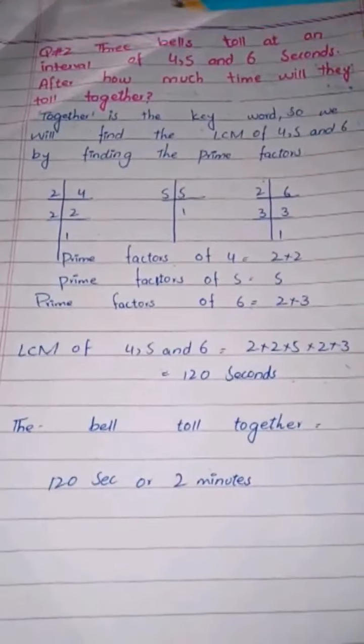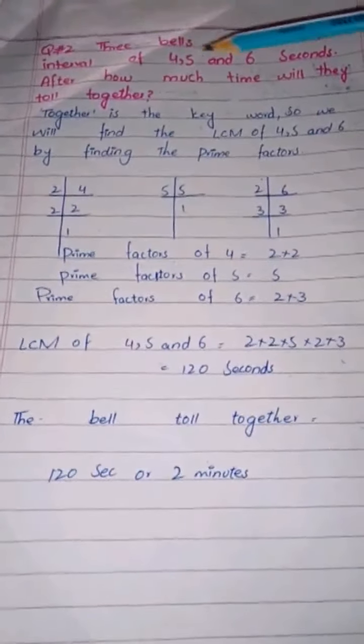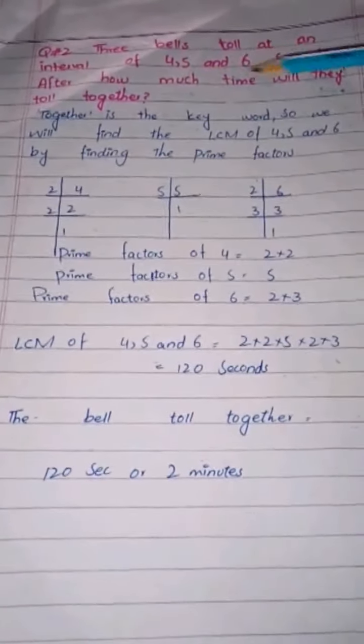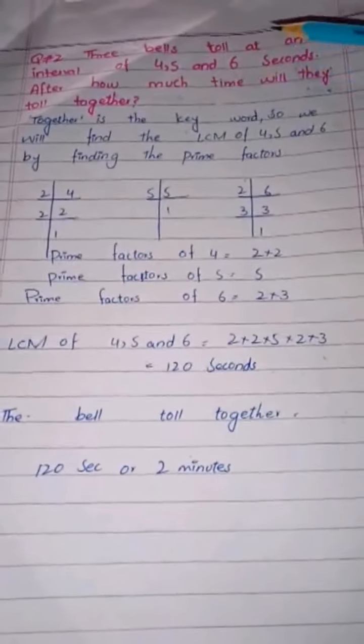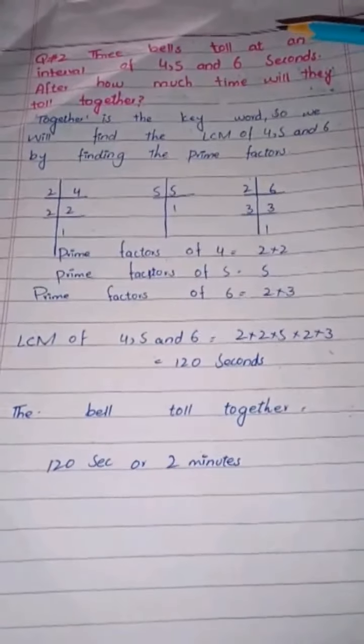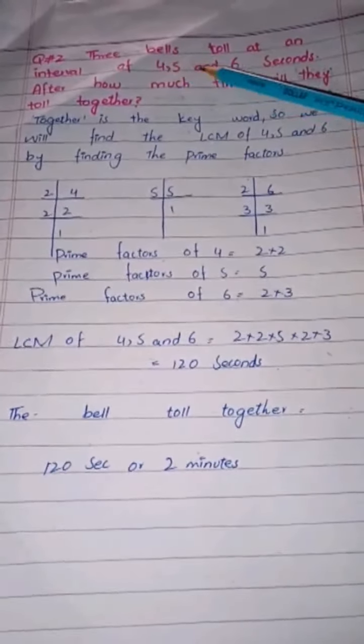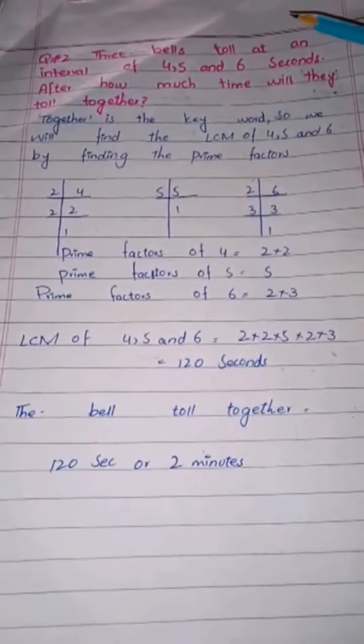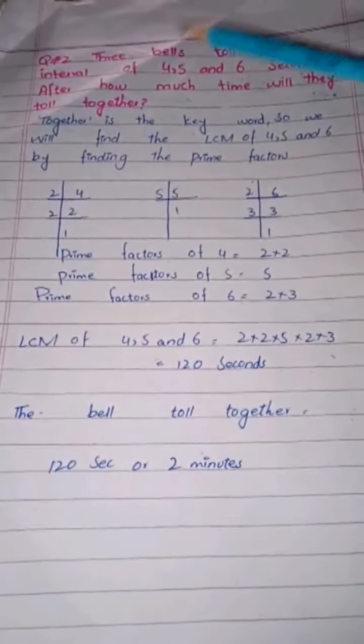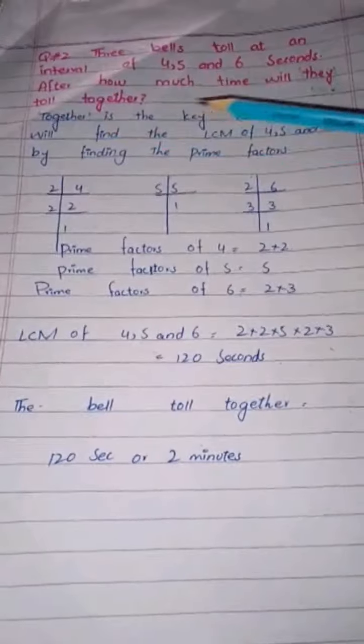Question number 2. 3 bells toll at an interval of 4, 5 and 6 seconds. After how much time will they toll together? Okay, कह रहे हैं कि 3 bells ने toll किए हैं 4, 5 and 6 seconds के interval से. इसके बाद वो कितने टाइम में इकट्ठे toll करेंगी. Okay, together is the key word.